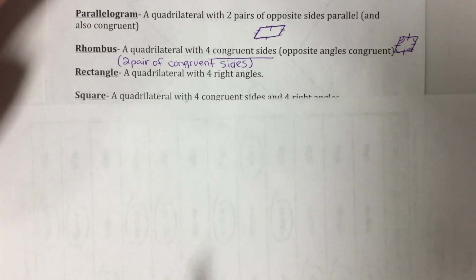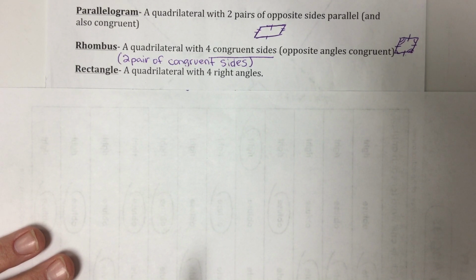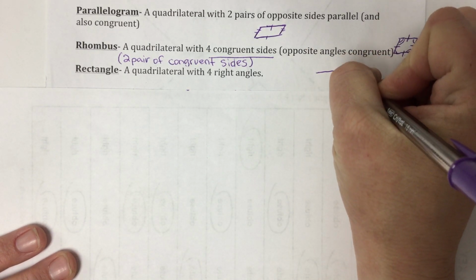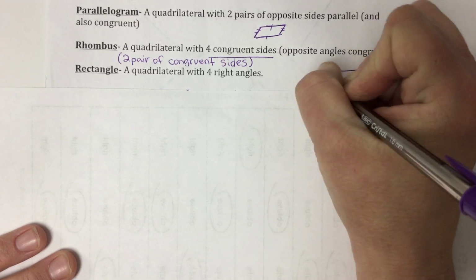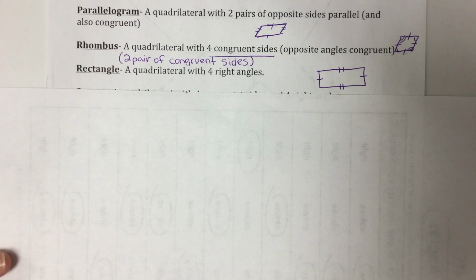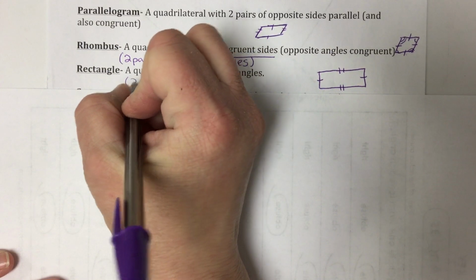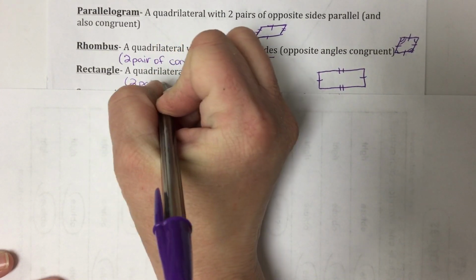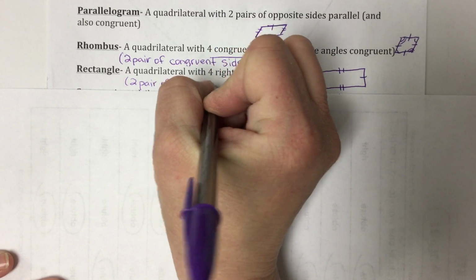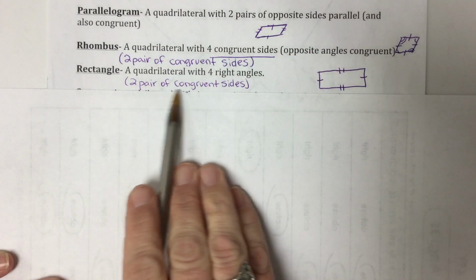All right, a rectangle is a quadrilateral with 4 right angles. When you draw a rectangle, it also has opposite sides congruent, or 2 pair of congruent sides.